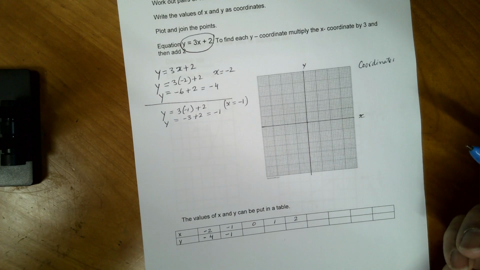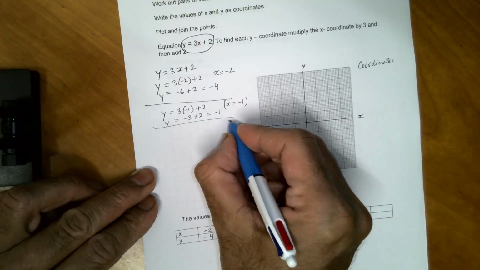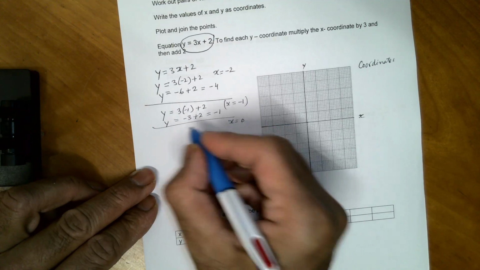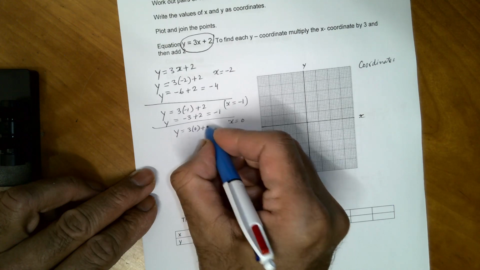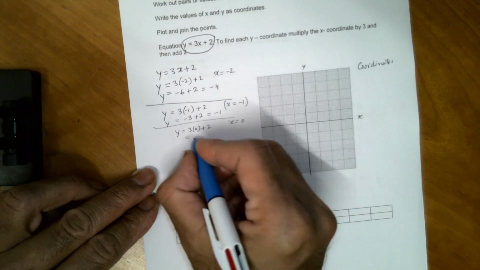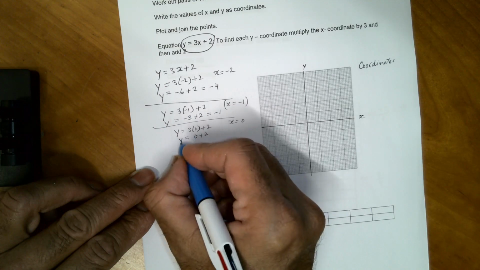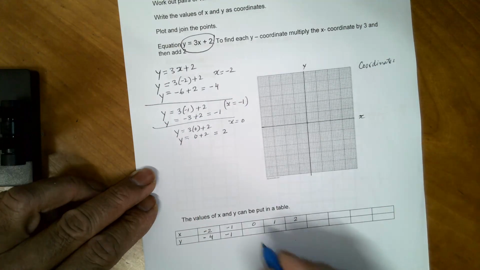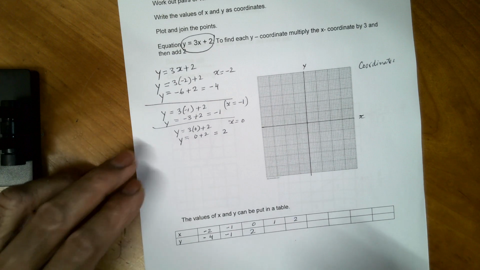If x is 0, that would be 0 plus 2, so y would be equal to 2.